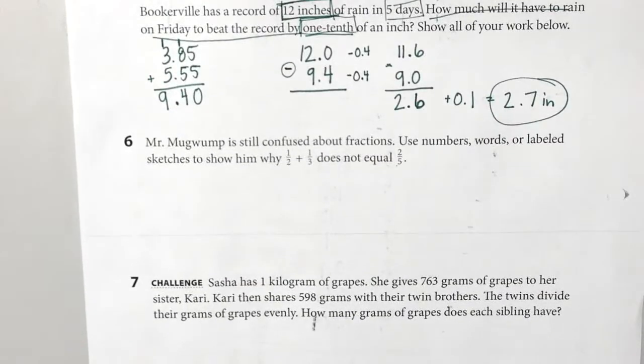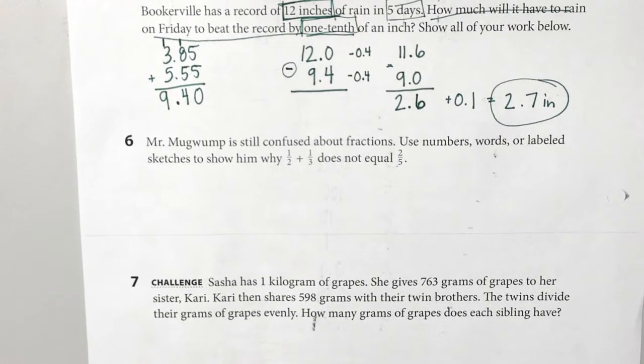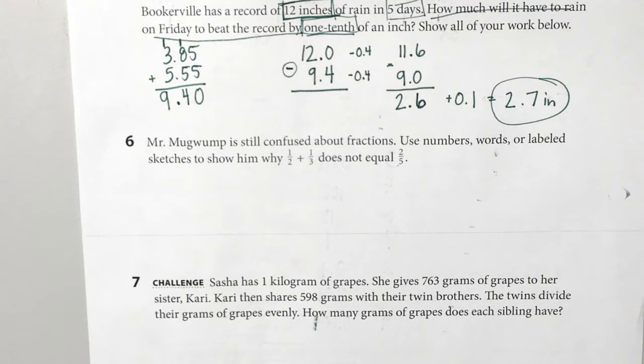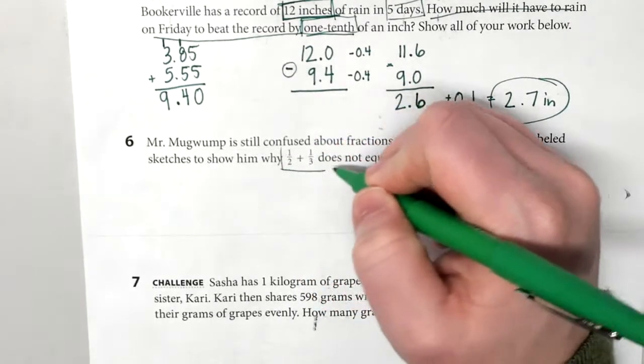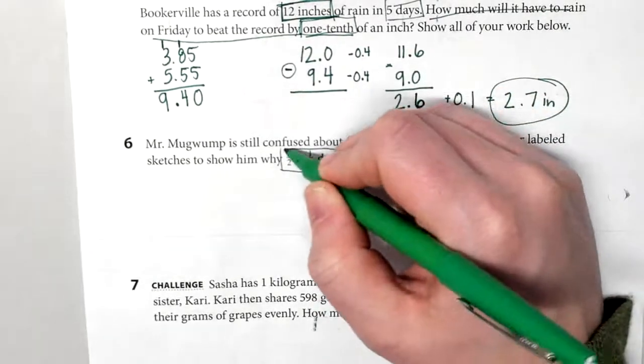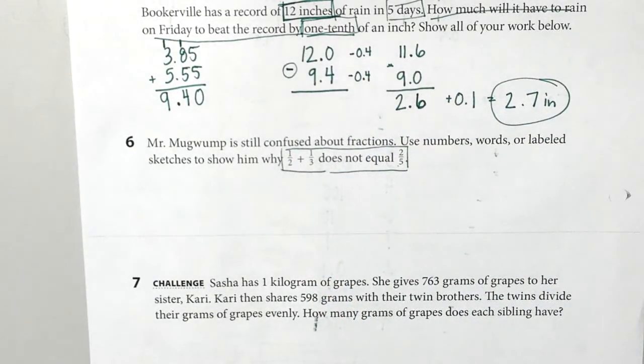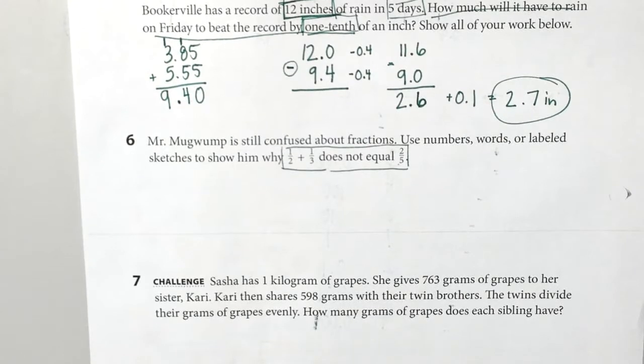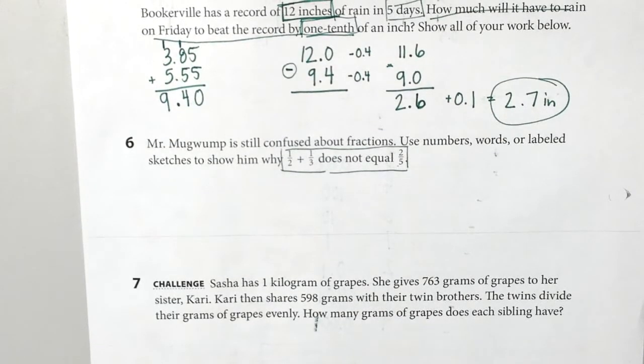Number 6. Mr. Mugwump, love that name, is still confused about fractions. Use numbers, words, or labeled sketches to show him why 1/2 plus 1/3 does not equal 2/5. Okay, so what could we say about this?